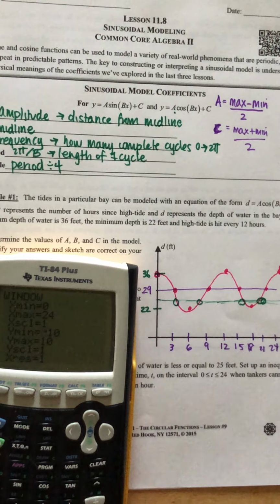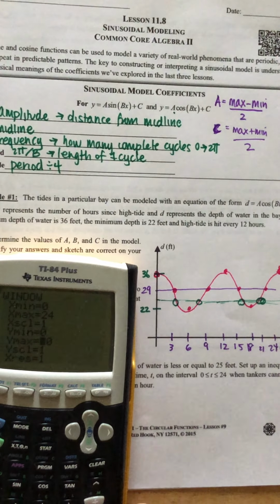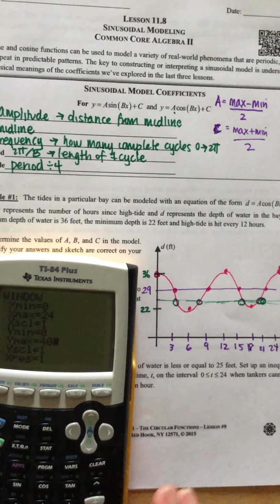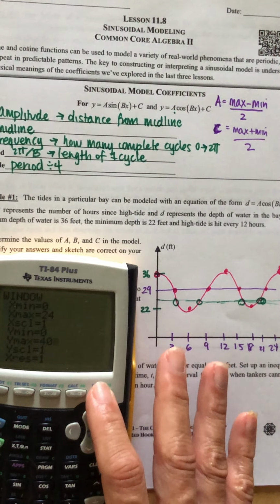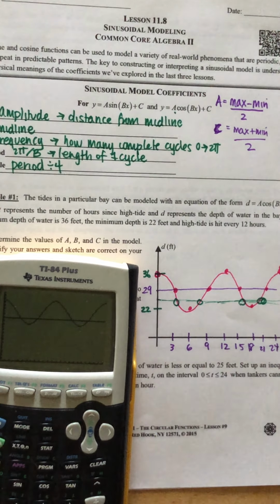Now the Y-min, I'd put 0. I would go a little higher than 36 because you don't want to just see it hit, so let's go up to 40. This should match what we have to the right. There's one cycle, and there's 2. That's beautiful. Now it just swung that line at 25.